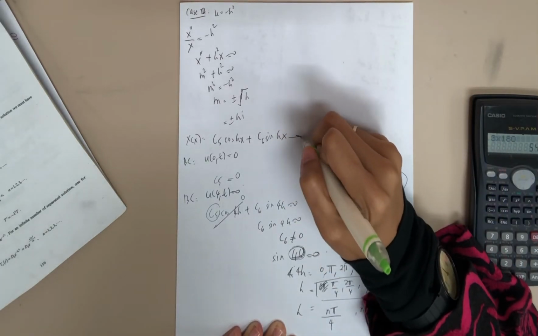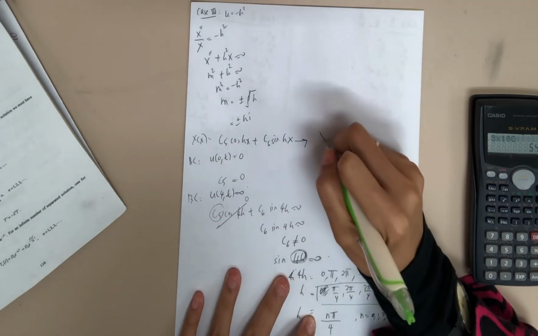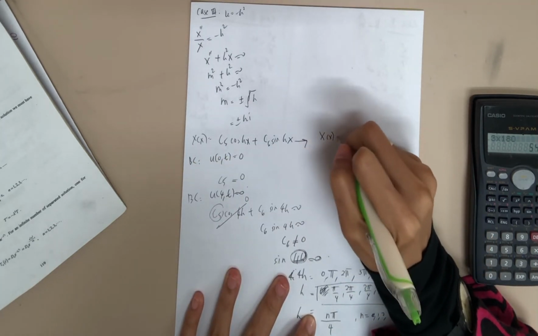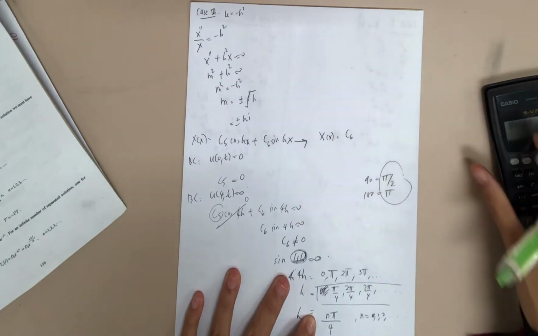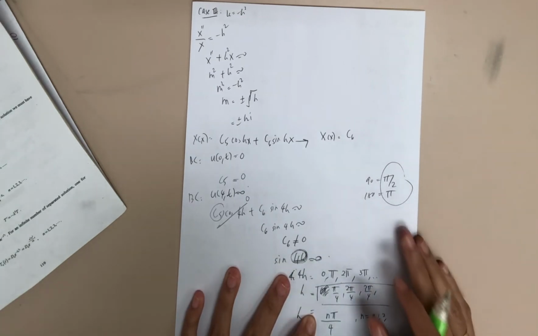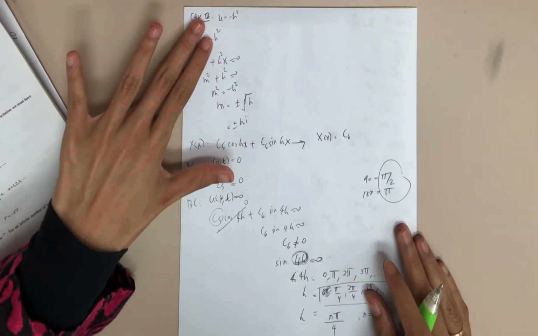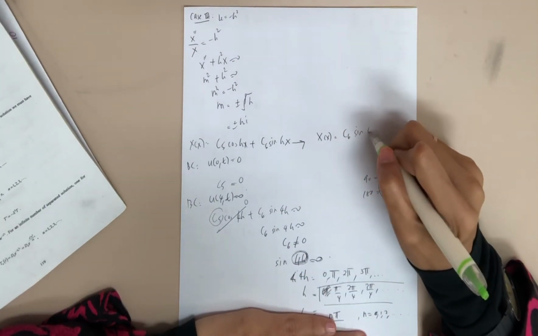Okay, from here, start from your x equation. So now your x equation. C5 is nothing, it's not there, it's zero. So now C6. Yes, we still have C6. We just imagine that C6 is not equal to 0. Then sin lambda x.